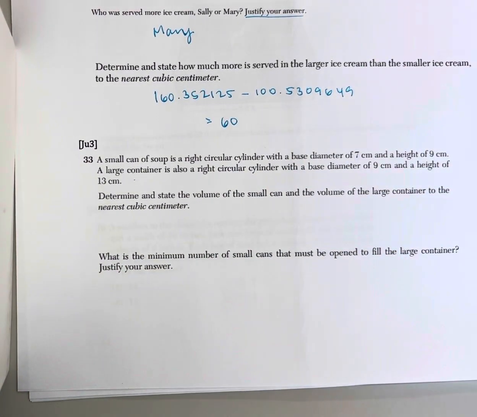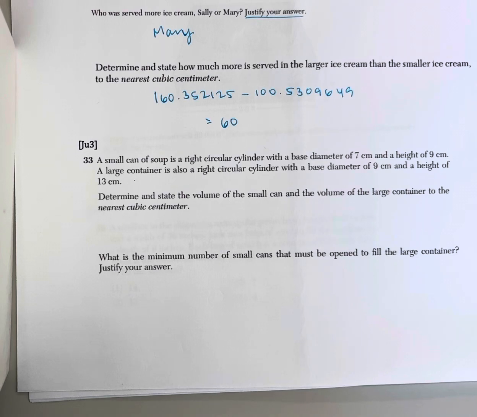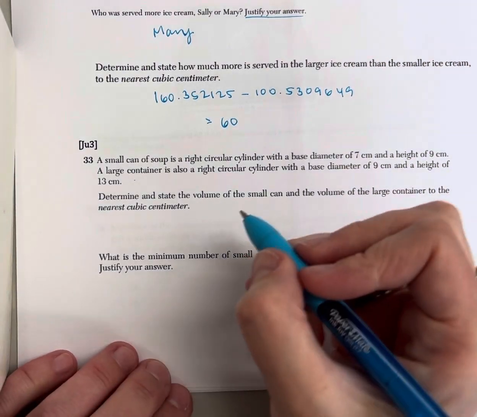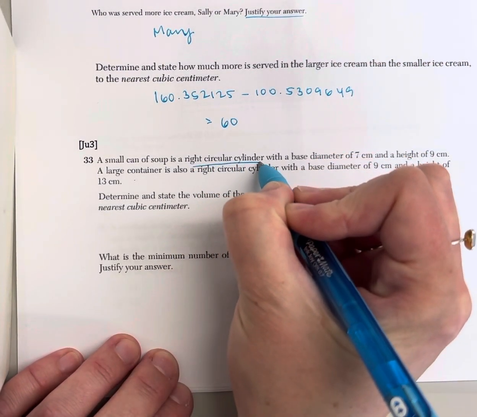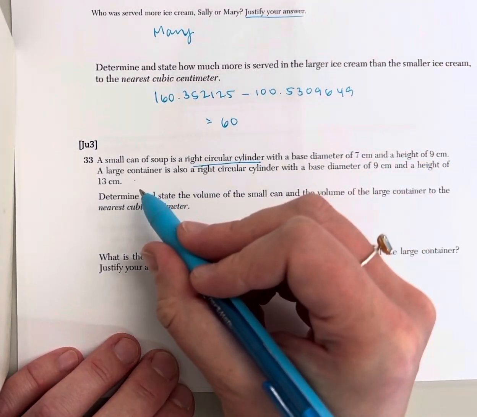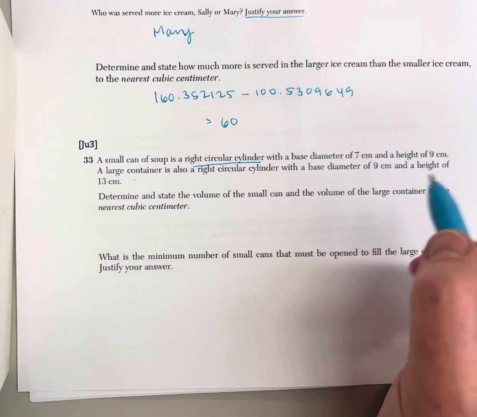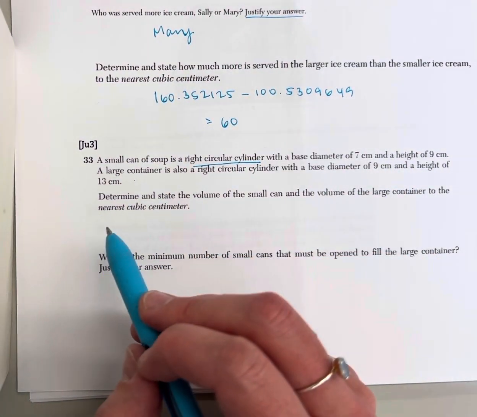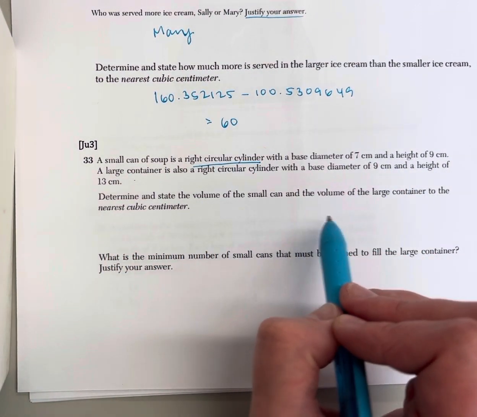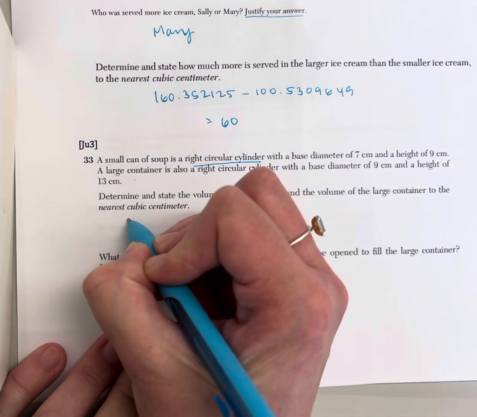All right, a small can of soup is a right circular cylinder with a base diameter of 7 centimeters and a height of 9 centimeters. A cylinder. A large container is also a cylinder with a base diameter of 9 and a height of 13. Determine and state the volume of the small can and the volume of the large can to the nearest cubic centimeter.